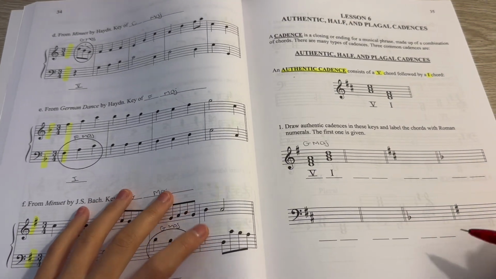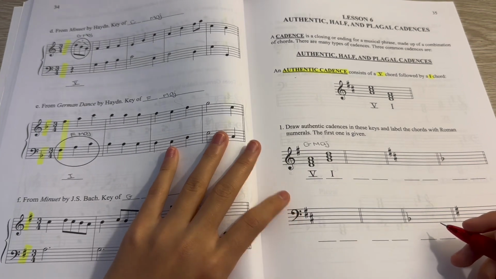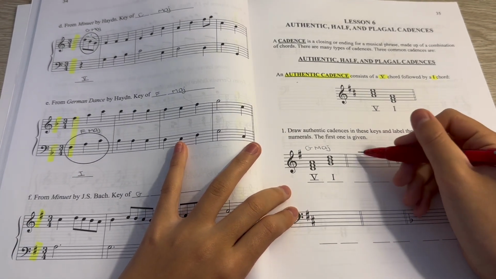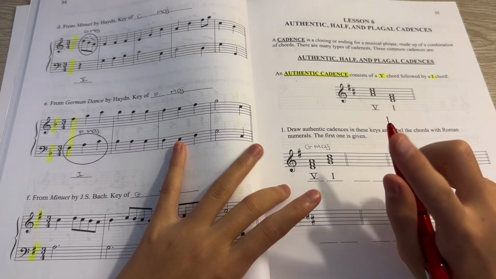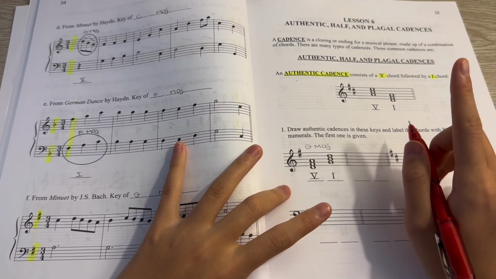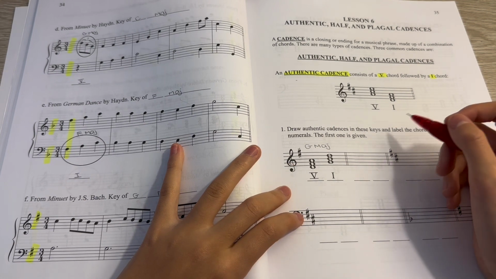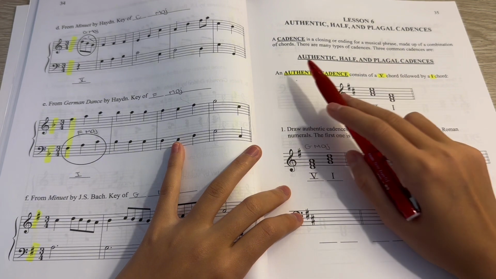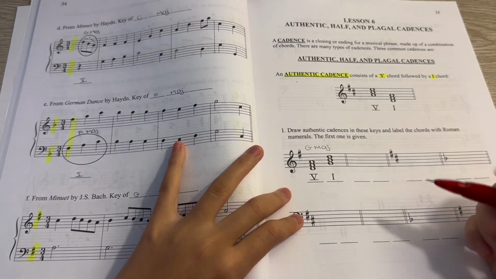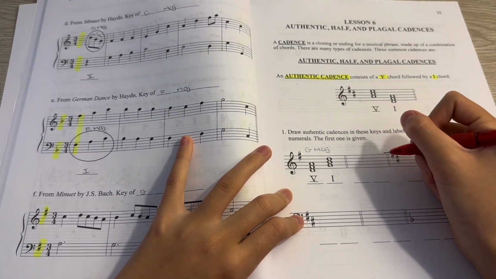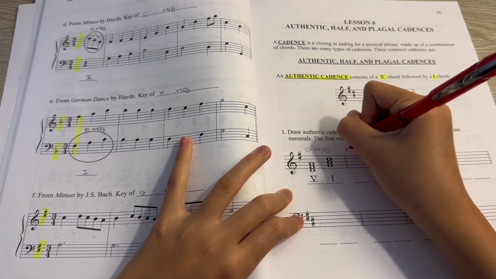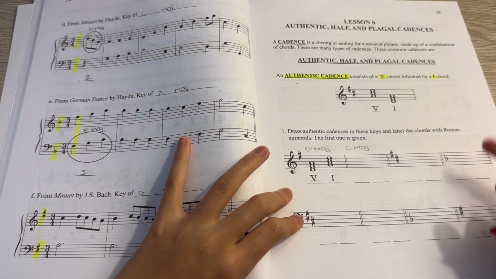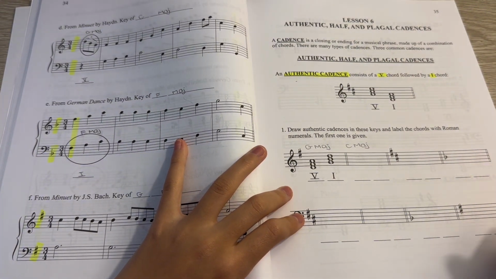First, we have to identify the key. Over here, we see no sharps, no flats. And remember, that could either be A minor or C major. But remember, it is going to be an authentic cadence. All of these cadences are only for major keys, so this key signature has to be major. So it has to be C major. It can't be A minor because all of these cadences are only for majors.